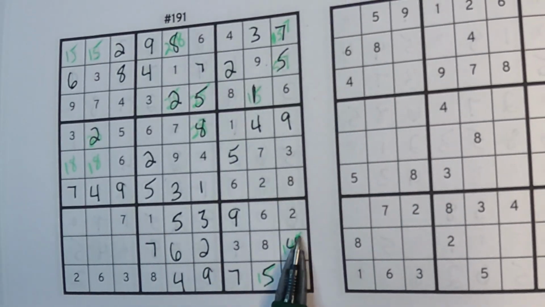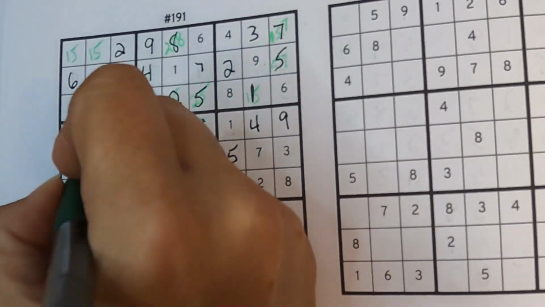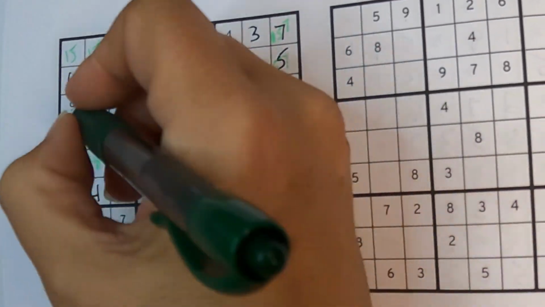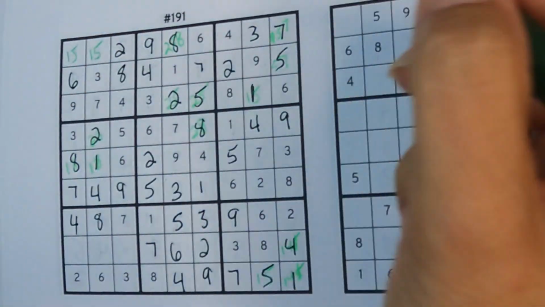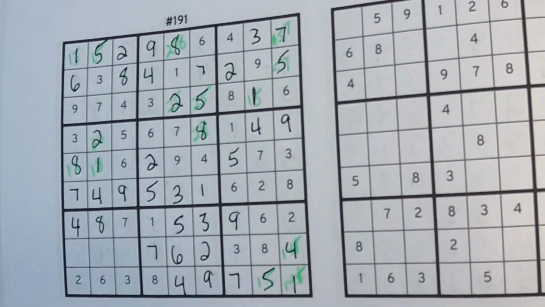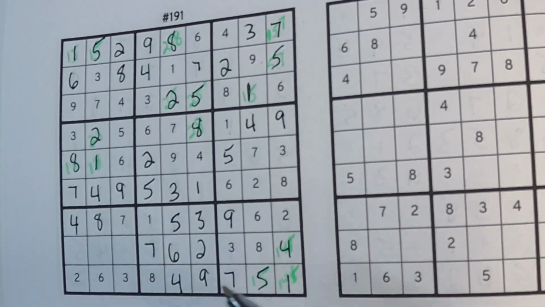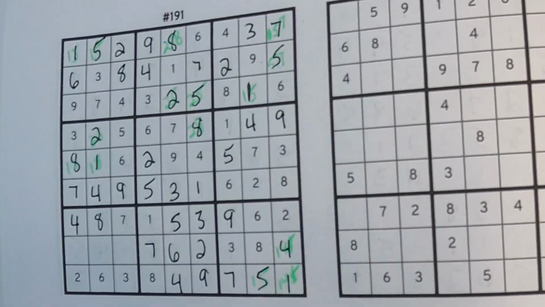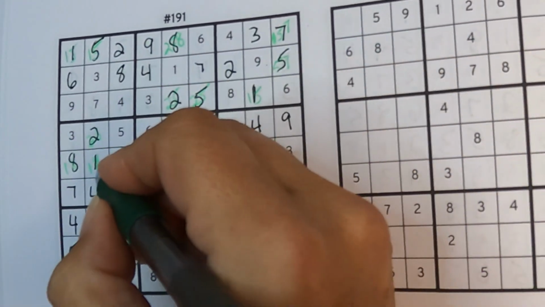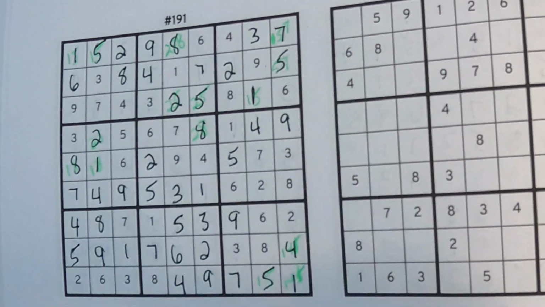For this row now, we're missing 4 and 8. We've got a 4 here, so 8, 4. That 8 makes this our 1, 8. That 1 makes this our 5, 1. And for this box now, we're missing 1, 5, and 9. We've got 1 and 9 here, so this is our 5. 1 here, so 9 and 1.